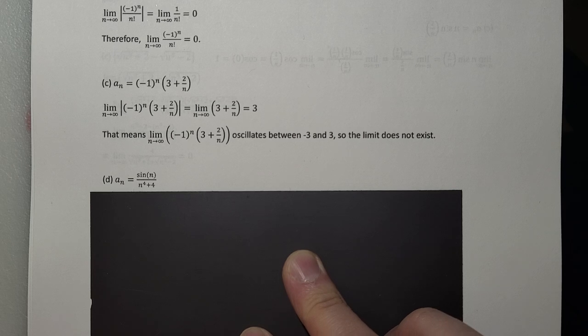Next, does this sequence converge or does it diverge? Does this limit exist as n goes to infinity? Here we can use the squeeze theorem. How did I know that we can use the squeeze theorem?